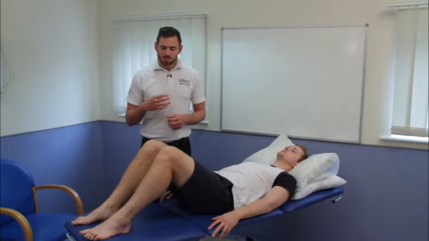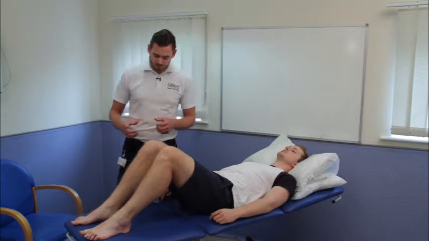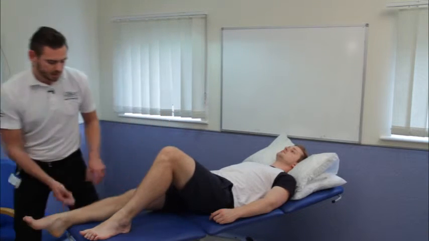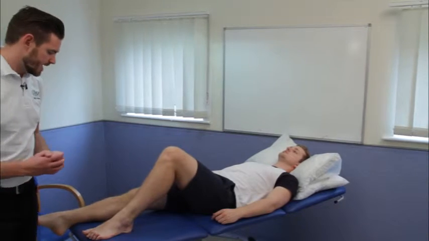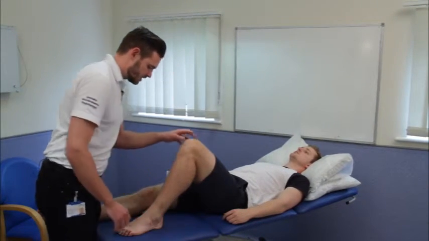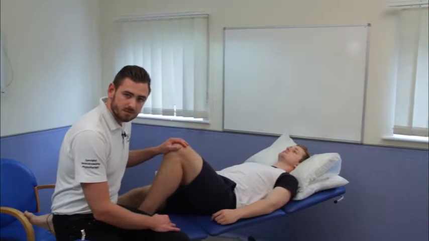To objectively assess our ligaments, if we start with the ACL, okay, so the anterior cruciate ligament, just bring that one down for me there. We're going to do what we call an anterior draw test first. Okay, so just sliding the knee up into this position, we're going to come round, pop ourselves on the foot of the patient there.